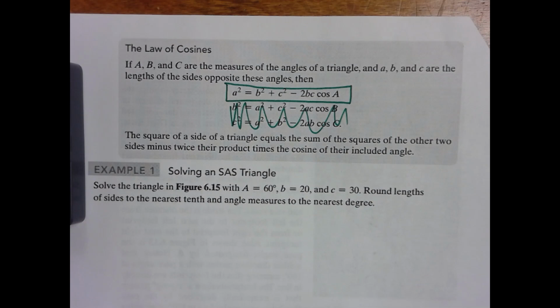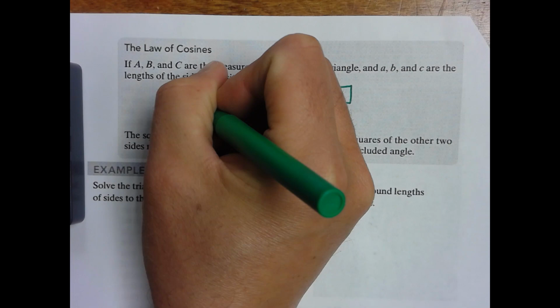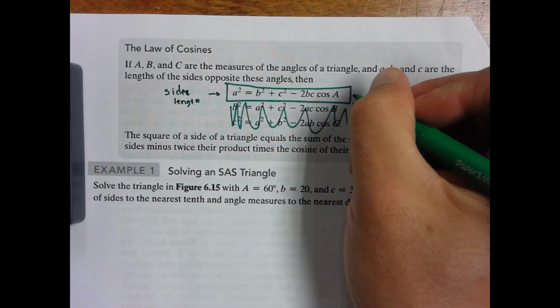The reason I give you 3 is because it just depends on what we're solving for to start. Okay, so this equation, that little a, if we're solving for a side length, we'll let that be a. And then we're going to always take cosine of the angle opposite.